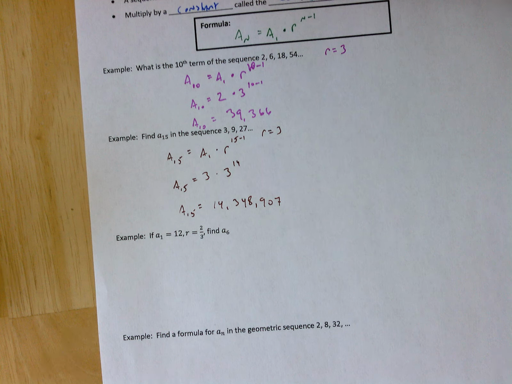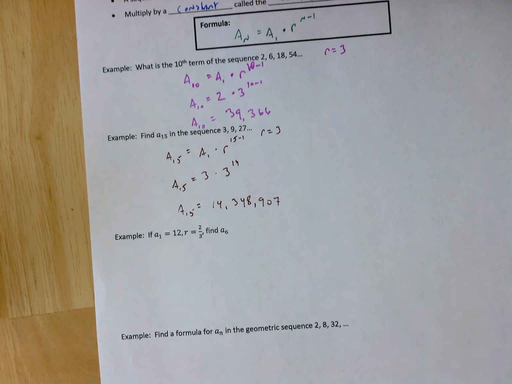Hopefully you picked up on this already, but geometric sequences get larger much faster than arithmetic sequences do, which makes sense, right? Because we looked at what we had before. Arithmetic sequences, we said, were linear equations. All right, geometrics are not. Okay, and we'll come up with a formula for that and talk about that again in just a minute.